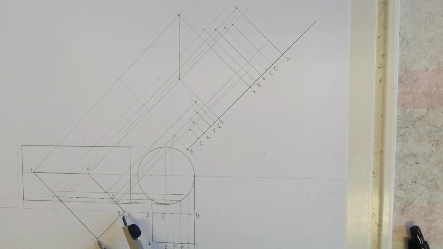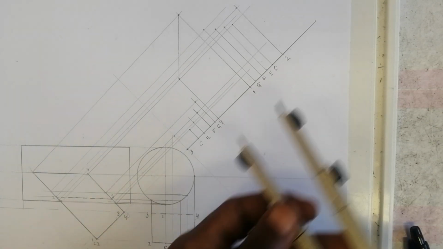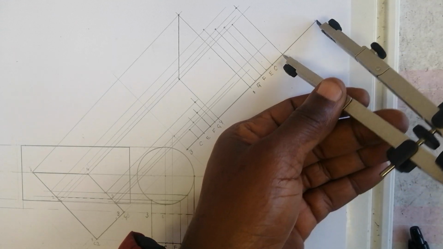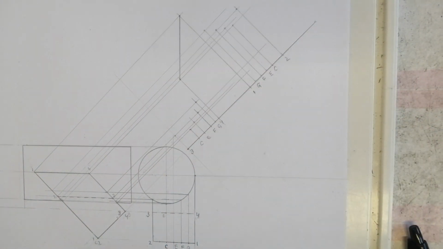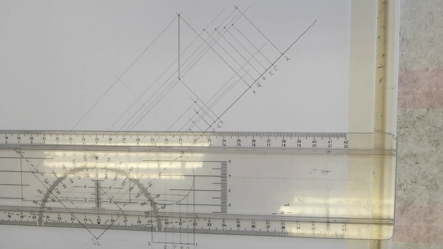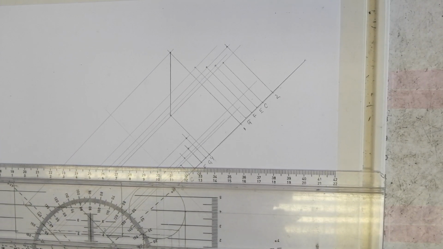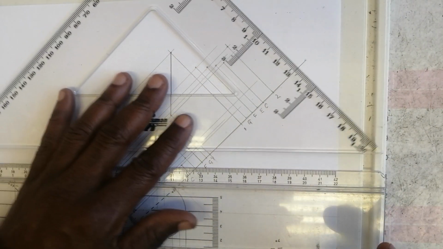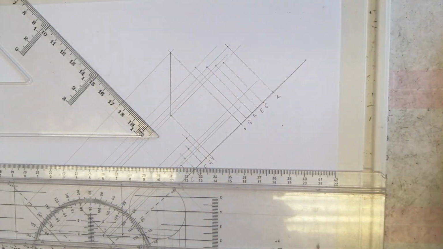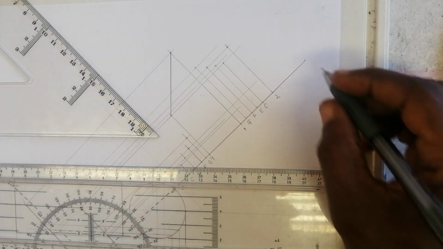So this is distance 2 and 3. I'll work it out, then I'll bring it again. So 3 is here. This is my point 3.